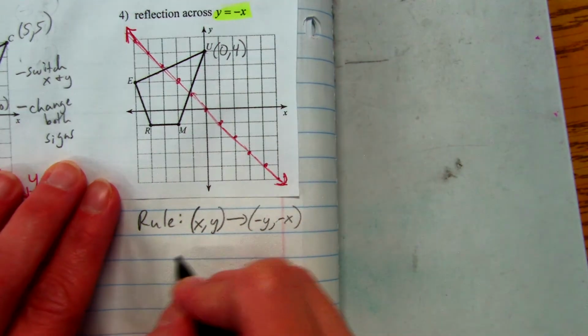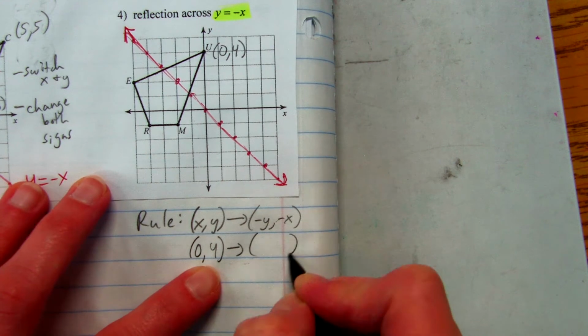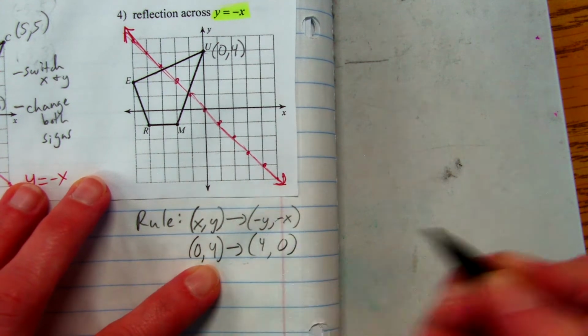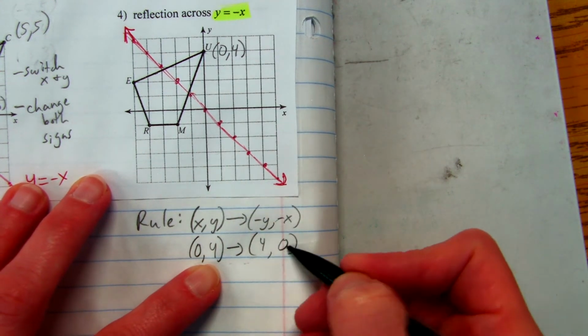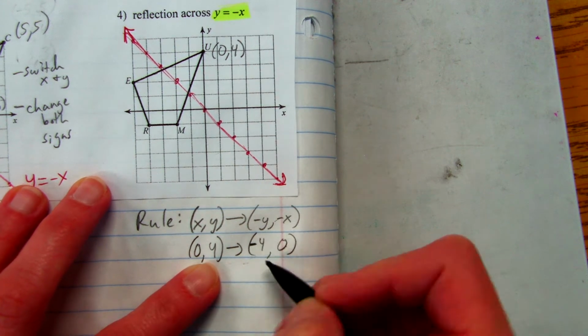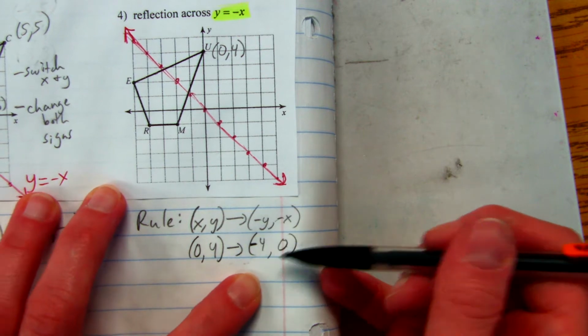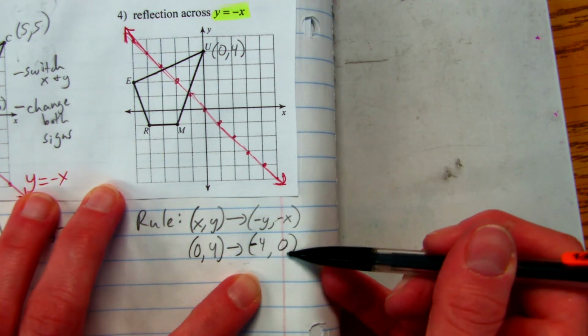We've got room. So if I'm starting with 0, 4, what I'm first going to do is switch those, do 4, 0, and then change all the signs. Changing the sign on 0 doesn't really mean much, but changing the sign on 4 would. So that means that my new point is going to be negative 4, 0.